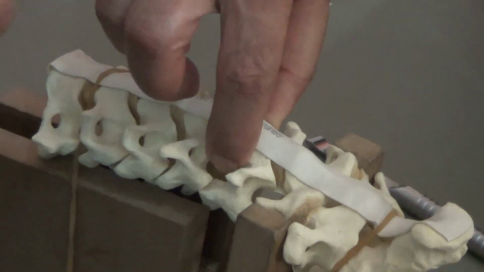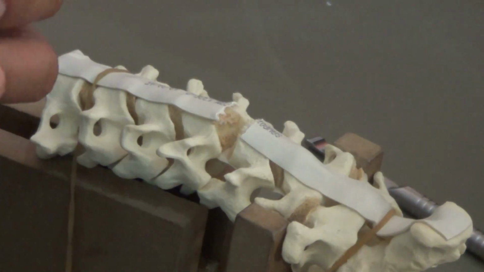Then when taking the iliac crest graft, you will have to be very careful to do things when you take the iliac crest.